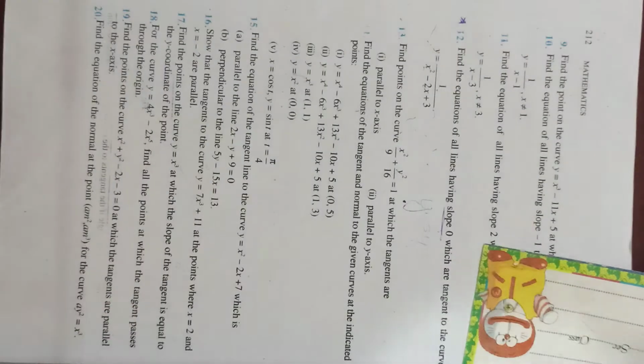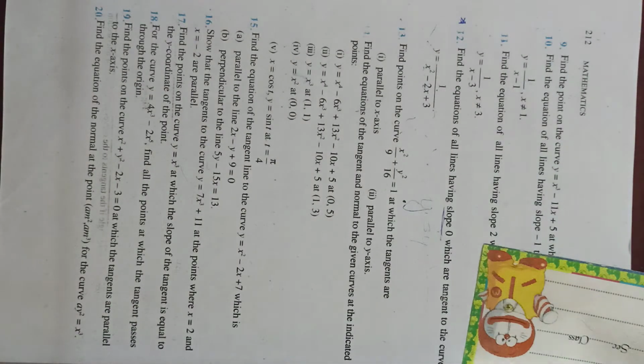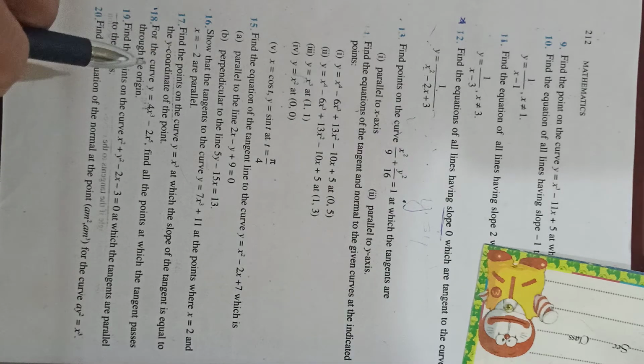Fine. Okay, what is the next question saying then? For the curve, this you have to find all the points at which the tangent passes through origin. Okay, so this is a bit, it's clear actually, but students at times get confused in this. Okay, there is some additional work there, so just pay attention.